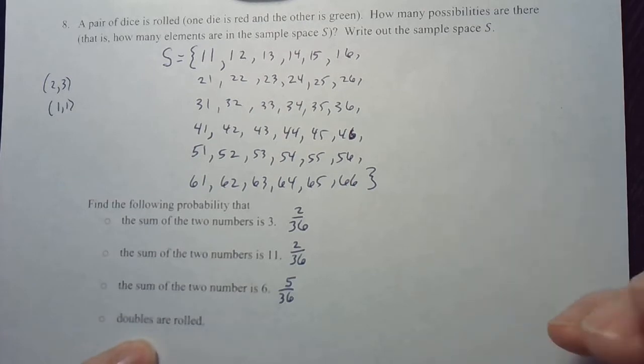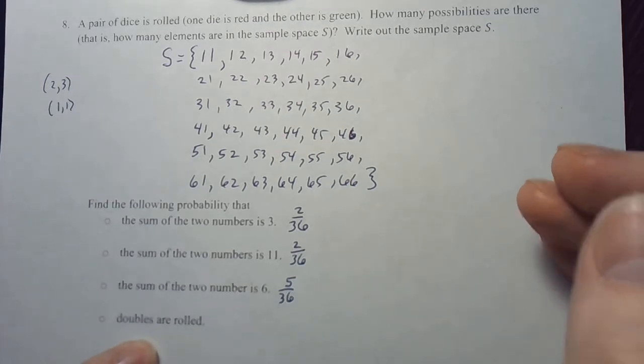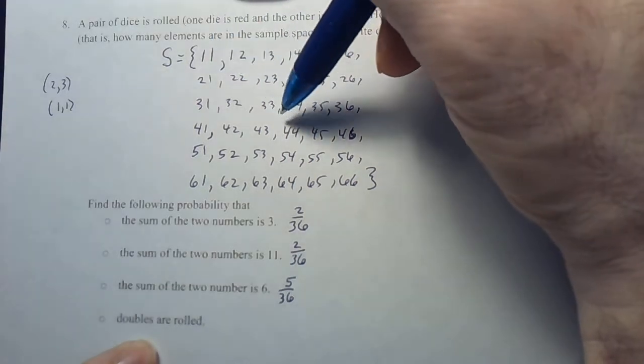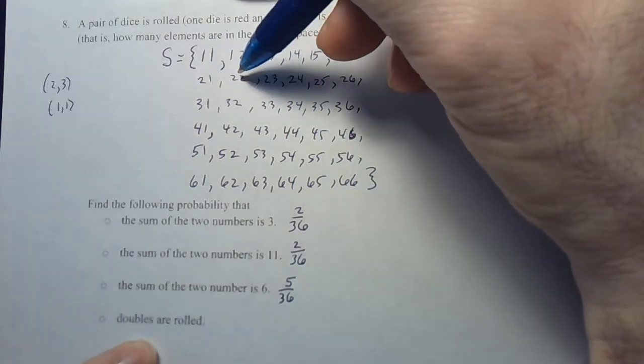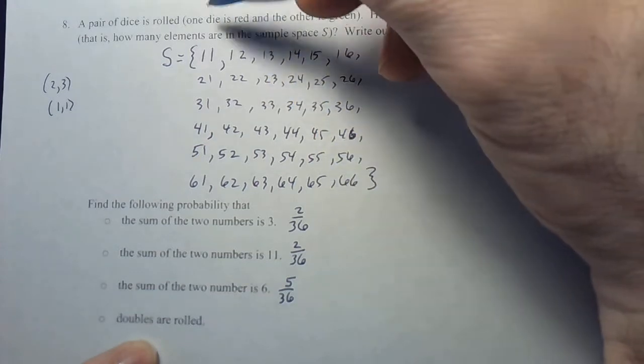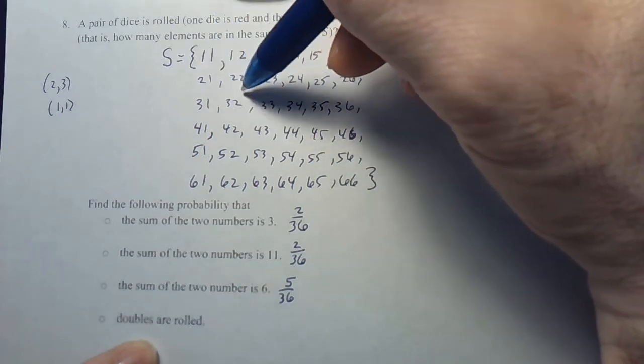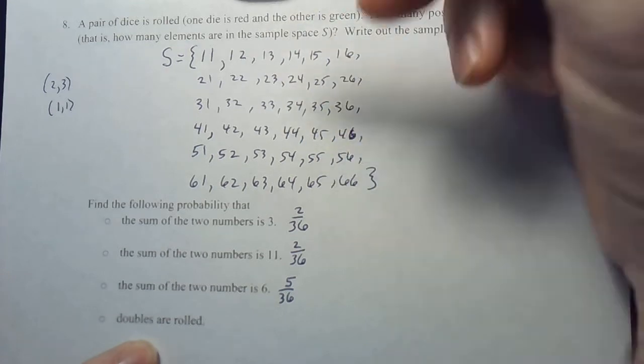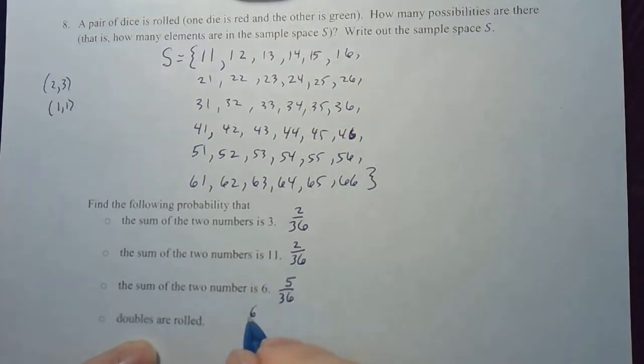The last one says, what's the probability of getting doubles? Well, the doubles are easy to find. This diagonal: 1,1, 2,2, 3,3, 4,4, 5,5, 6,6. So there are 6 possible doubles with the 1, the 2, the 3, the 4, the 5, and the 6. So that's going to be 6 over 36.